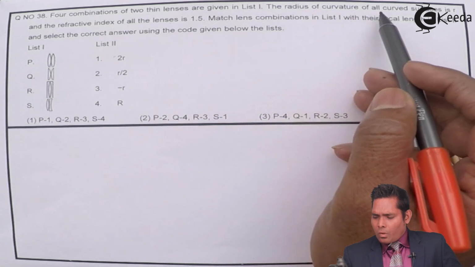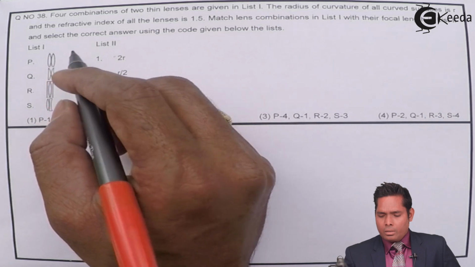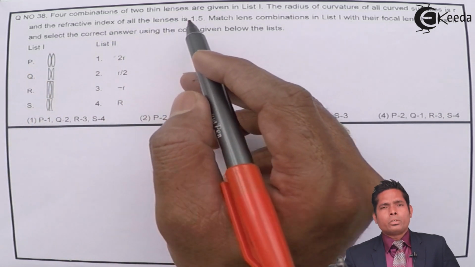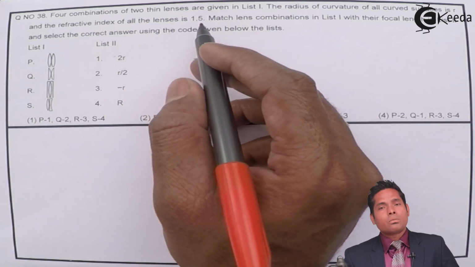The radius of curvature of all curved surfaces is R. So every surface has radius of curvature R, and the refractive index of all the lenses is 1.5, that is, suppose it is made up of glass, so the refractive index of glass is 1.5.